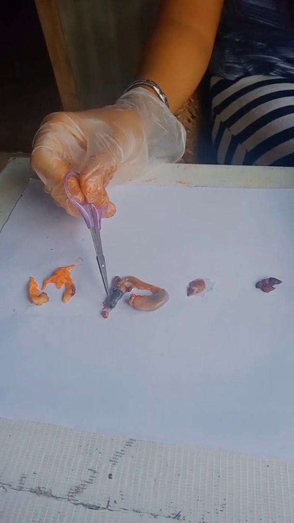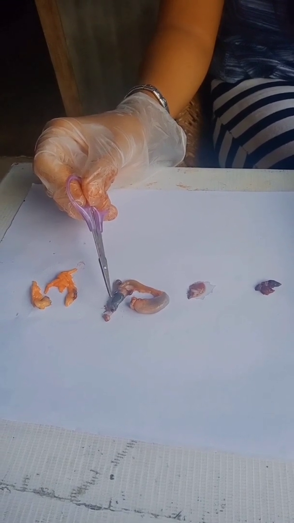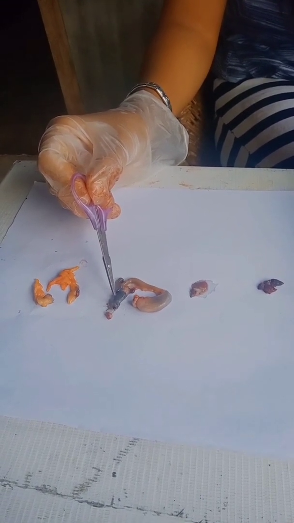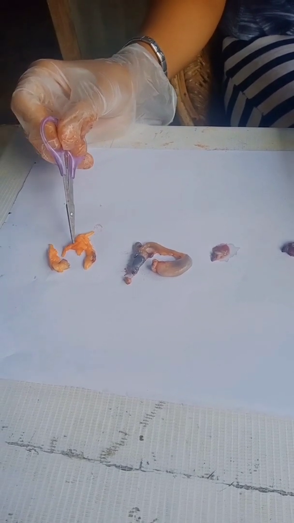We also have the large intestine. It is the posterior organ of the digestive system which stores undigested food. We also have the fat body. It is masses of fat in the body cavities of frogs. It is needed for hibernating and mating.